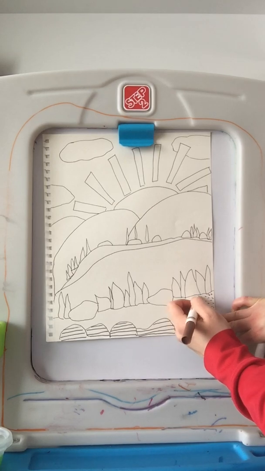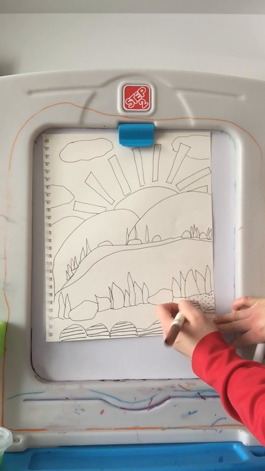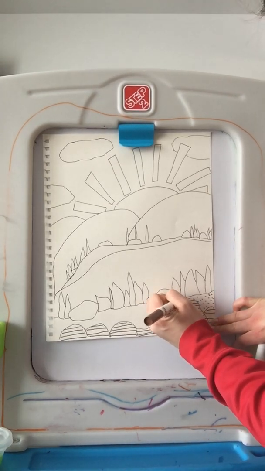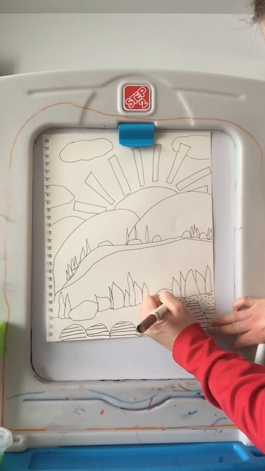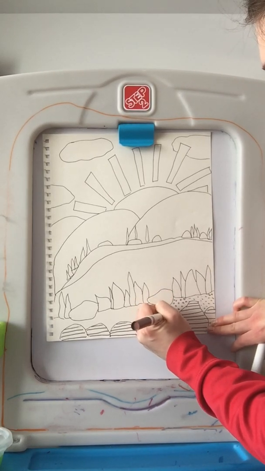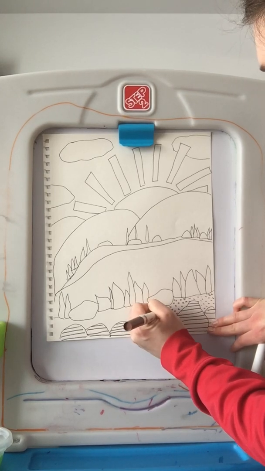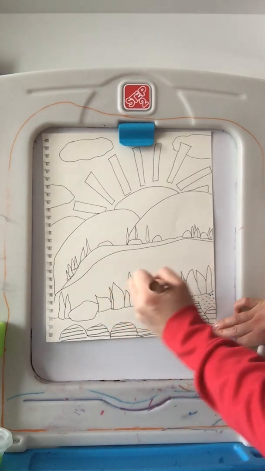So for this whole area here, I'm going to make dots. And I'm trying to space them out about the same all the way throughout. So I'm not just doing a bunch of dots everywhere.